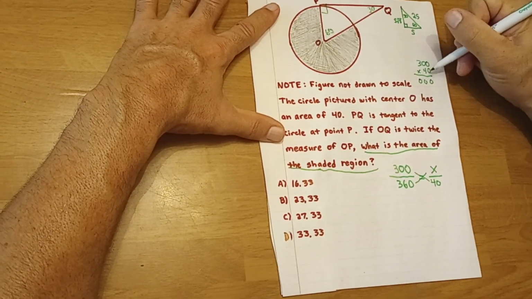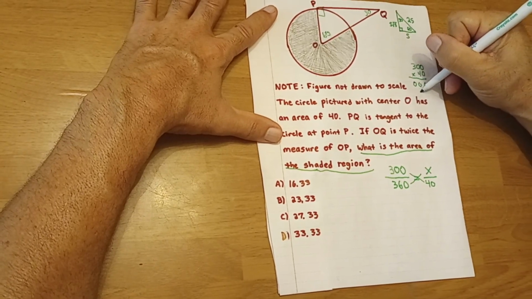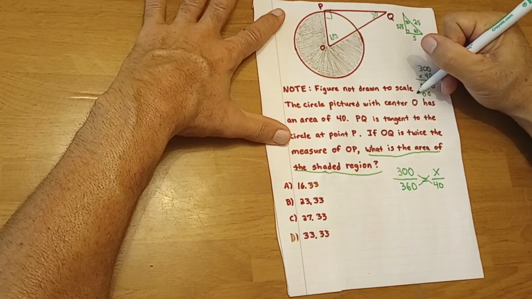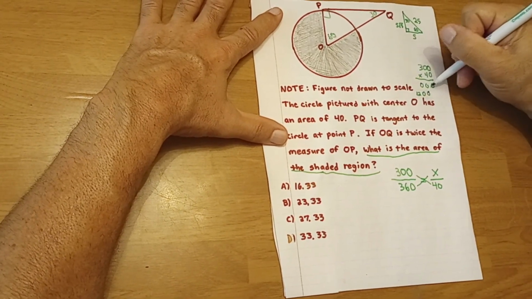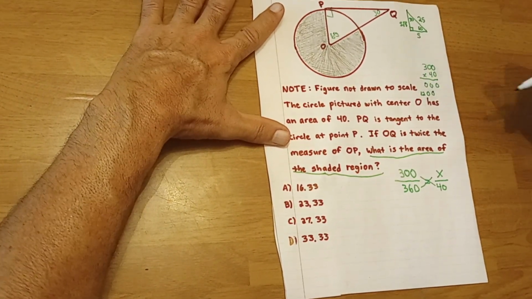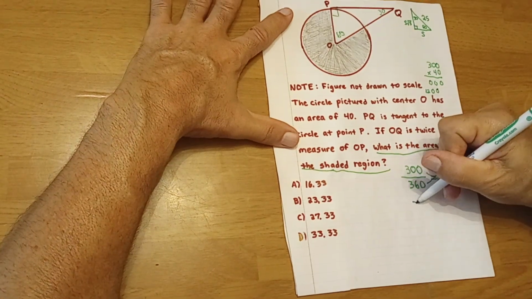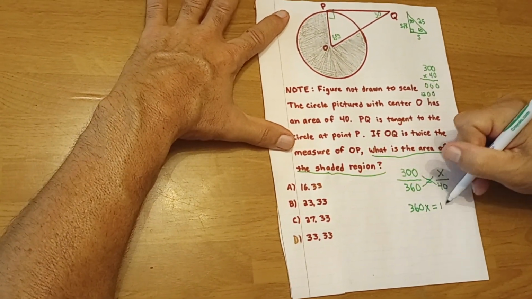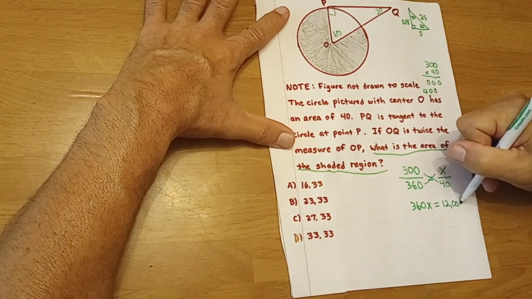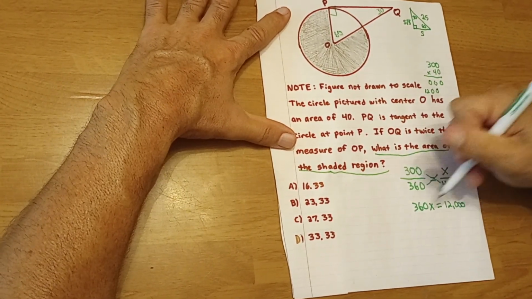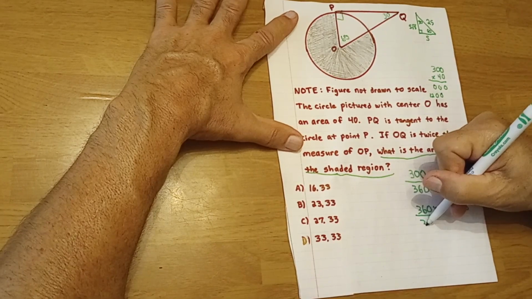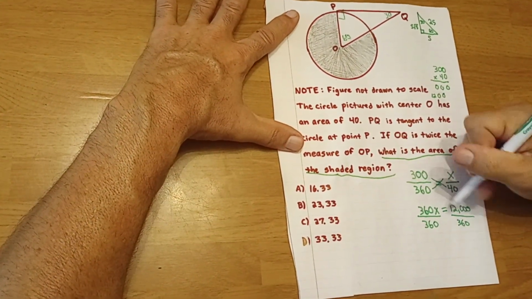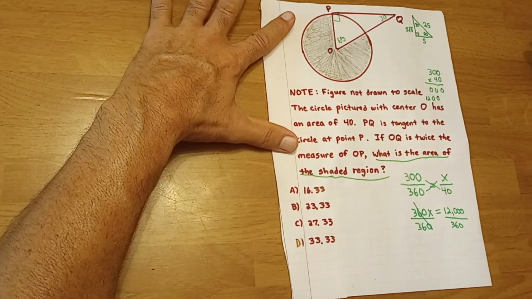Skip one space. 4 times 0, 0, 0, and 12. And if we add that up, we see we get 12,000. So we're going to get 360 times x equals 12,000. Okay, now we're going to solve for x by dividing both sides by 360.